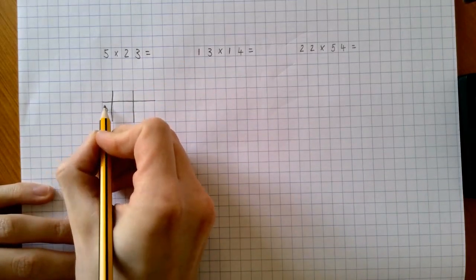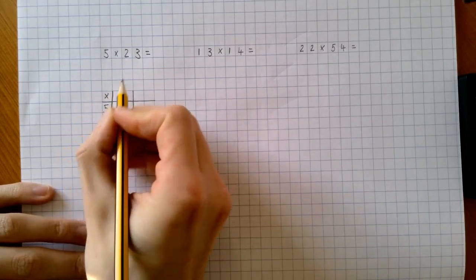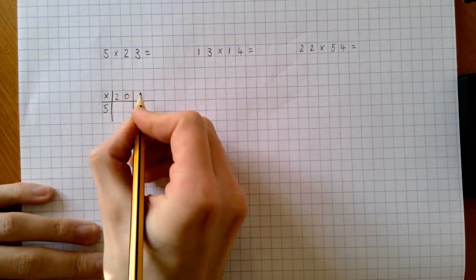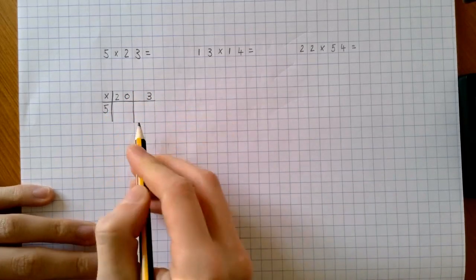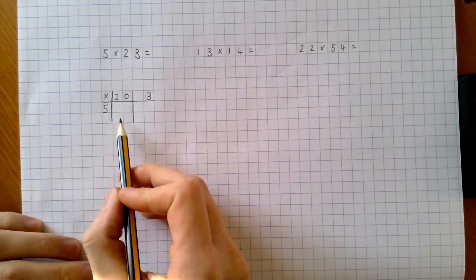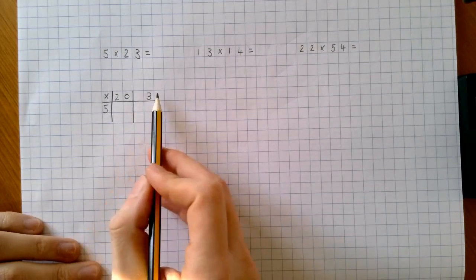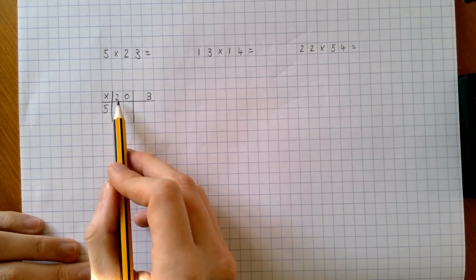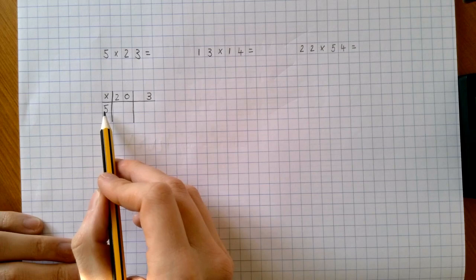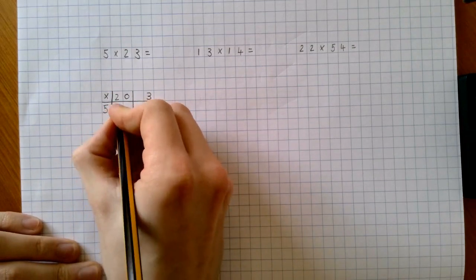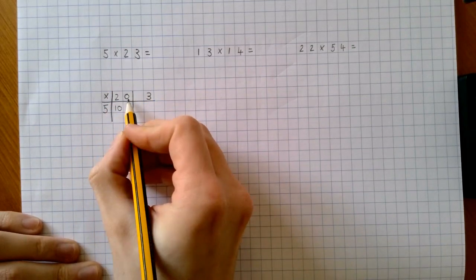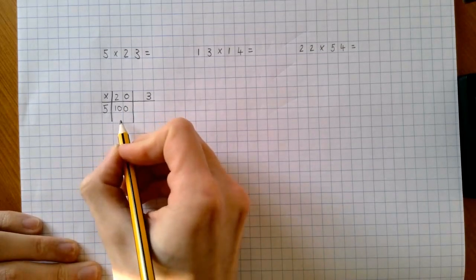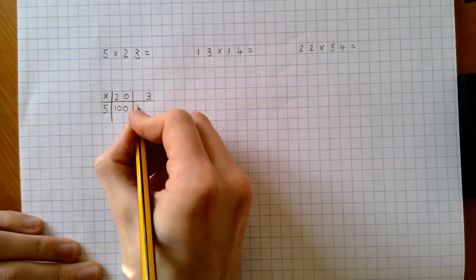Our question is 5 times 23. The 2 is a 20, so we put a 20 and then 3. You might want to draw your grid bigger, it really does depend. As long as you've got enough space and the numbers aren't squashed together, you'll be fine. So we've got 5 times 20, which is 100, or we could just do 5 times 2, which is 10. But then because it's got that extra 0, it does need to get 10 times bigger. So obviously 10 times 10 is our 100, and our 100 comes from there either way. Then we've got 5 times 3, which is 15.